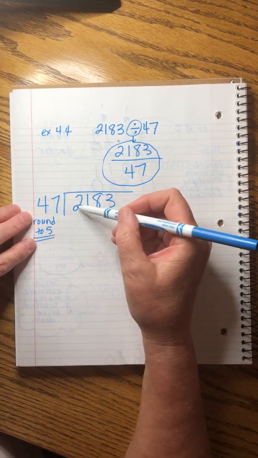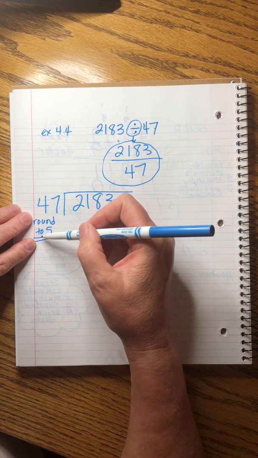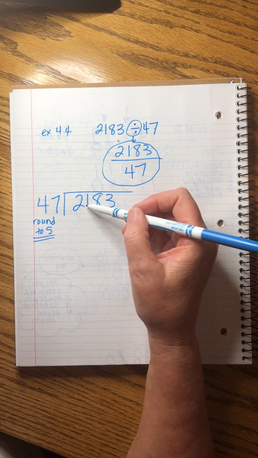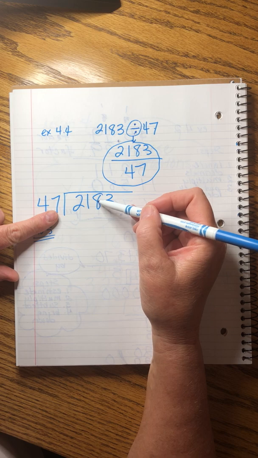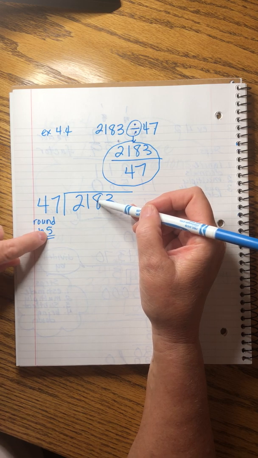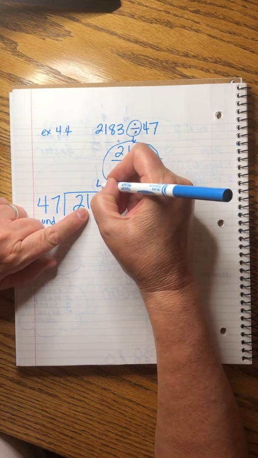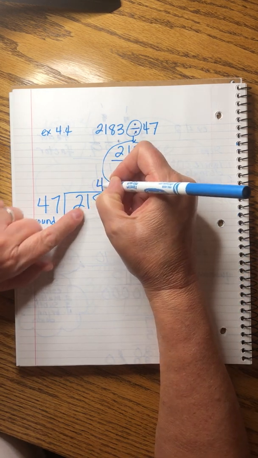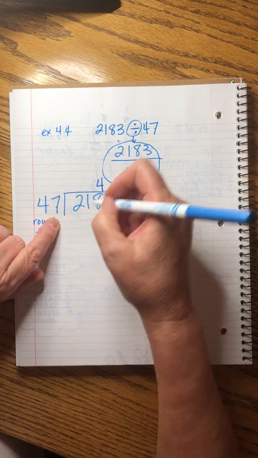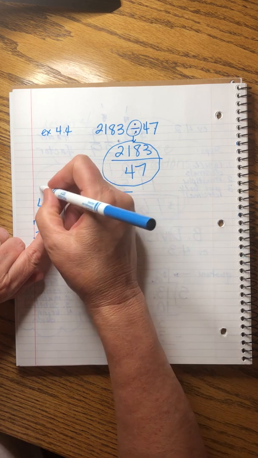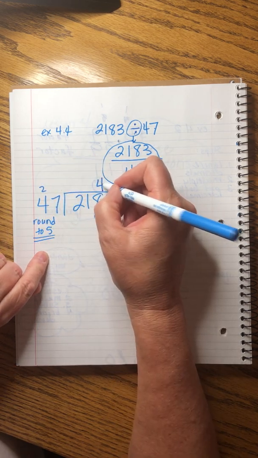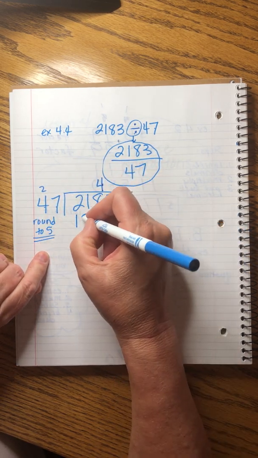Okay, so how many times does 5 go into 2? It doesn't. How many times does 5 go into 21? Oh, that would be 4 times, but it's actually 50, not 5, right? So we need one more digit. So I'm saying 5 goes into 21 4 times. I write the 4 here because I'm going to start multiplying and I'm going to need to use all 3 of these digits. 4 times 7 is 28. 4 times 4 is 16, 17, 18.